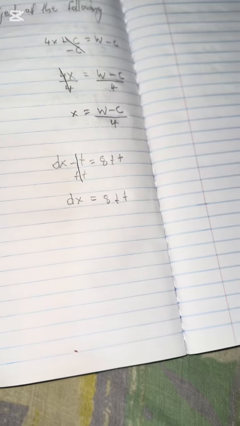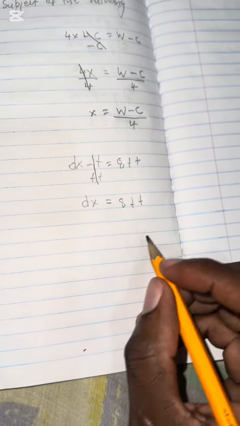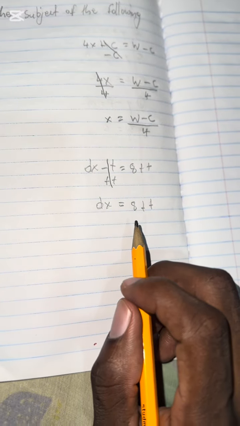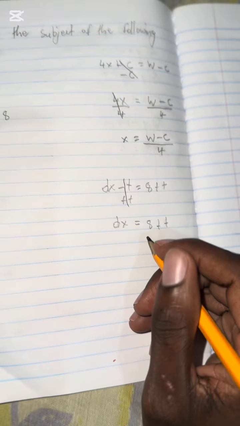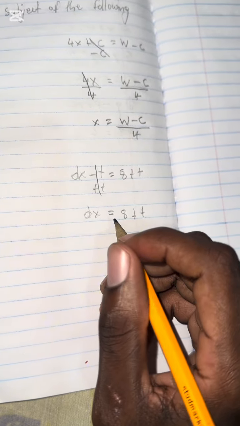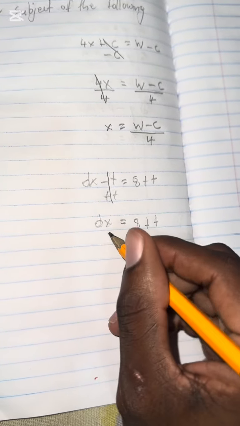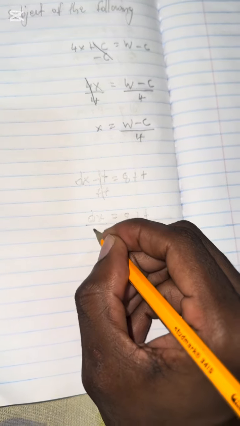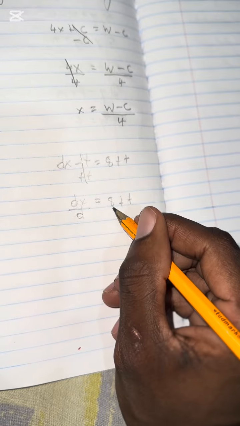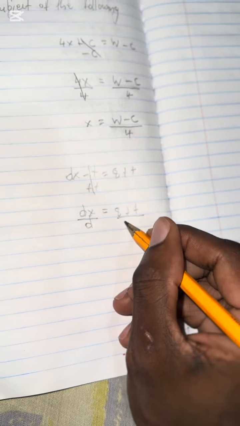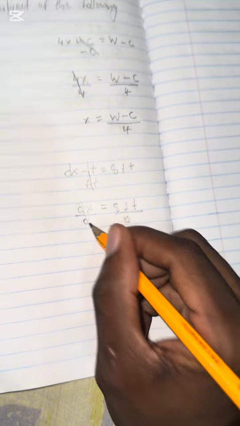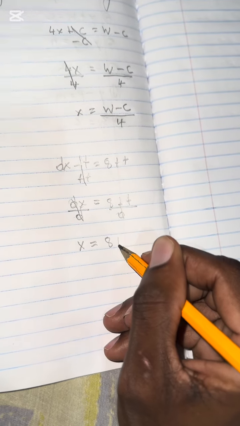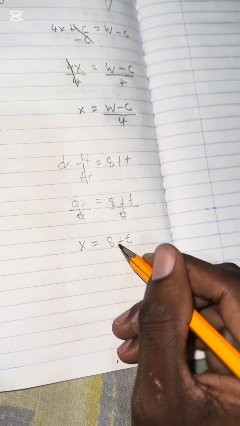We still haven't achieved the goal as yet. Notice we have dx on one side, and on the other side we have 8 plus t. We want to have x by itself. Notice that d is multiplied by x to give us dx. So we're going to do the opposite of multiplying. We're going to divide by d in order to have x by itself, and whatever we do on one side, we have to do on the other side. This and this cancel, so the answer is x equal 8 plus t, let me draw the t different, over d.